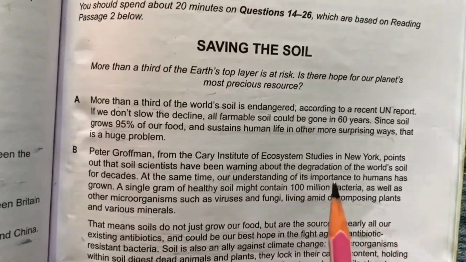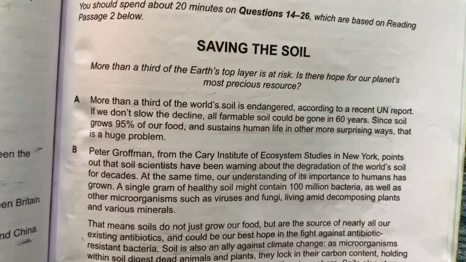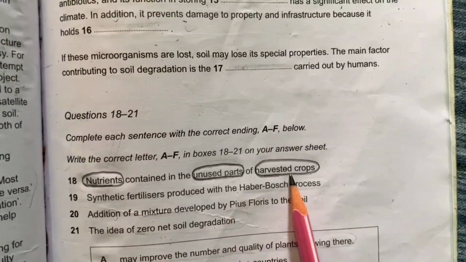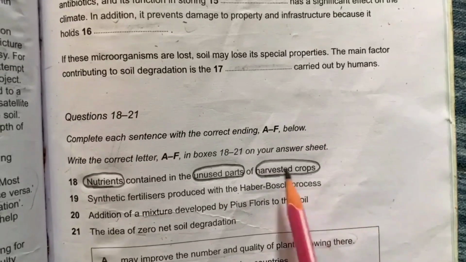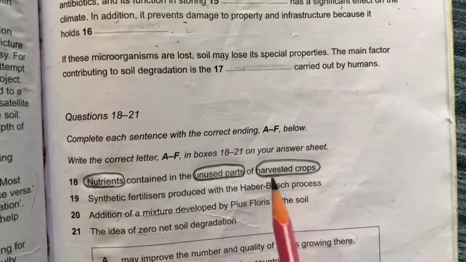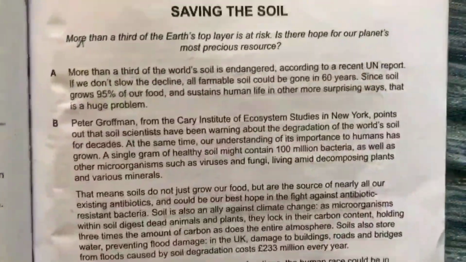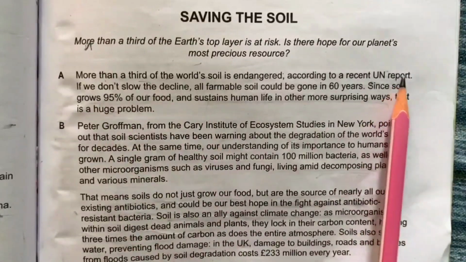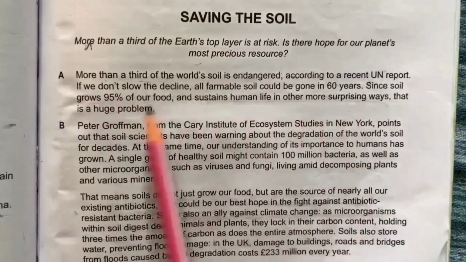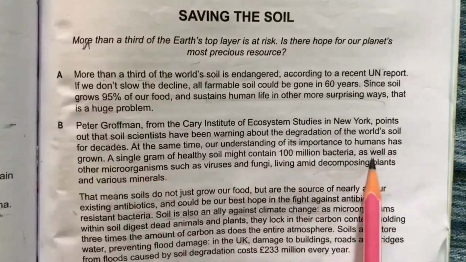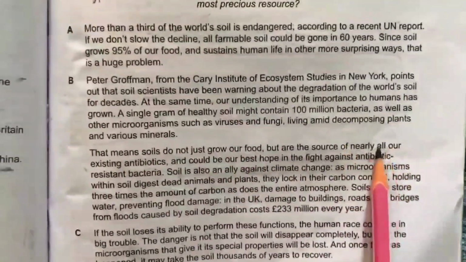Now, do you remember what those 3 keywords are? Nutrients, unused parts, harvested crops. And I told you 2 or 3 keywords will be given the same way. So let's find them. Reverse find it. Find nutrients. My major word is nutrients. The second, harvested crops.